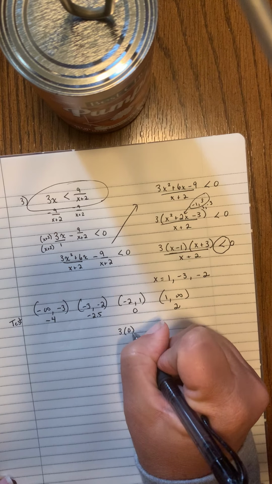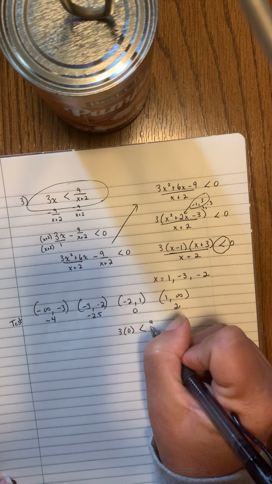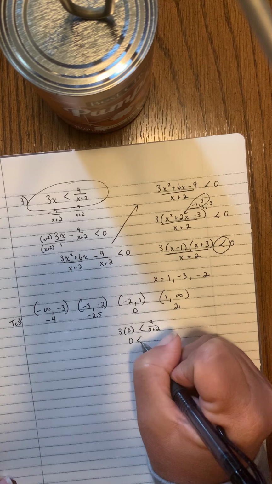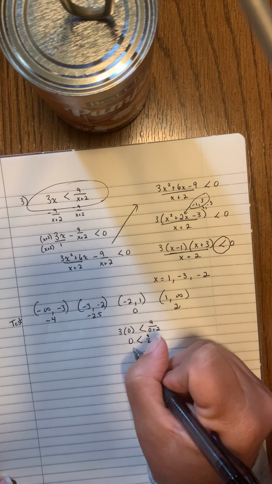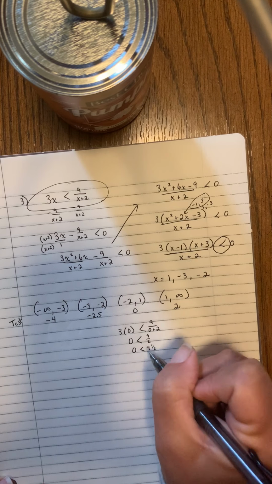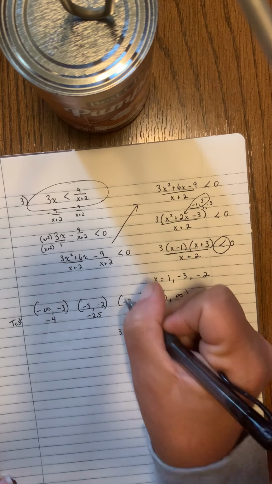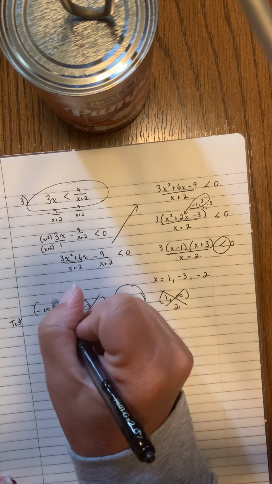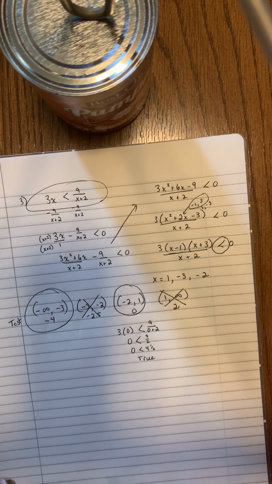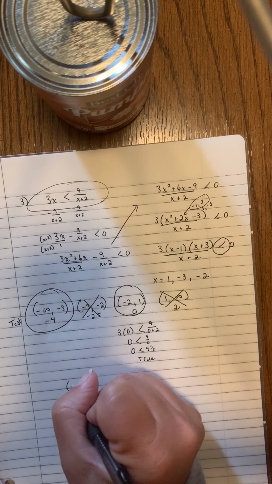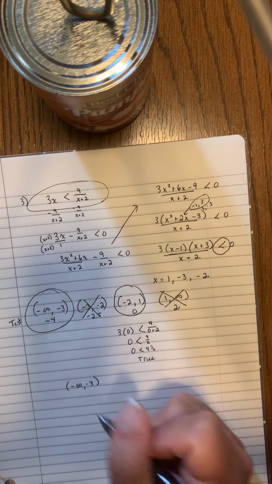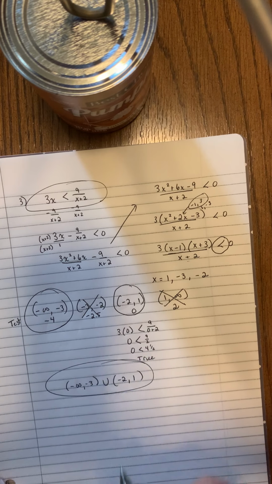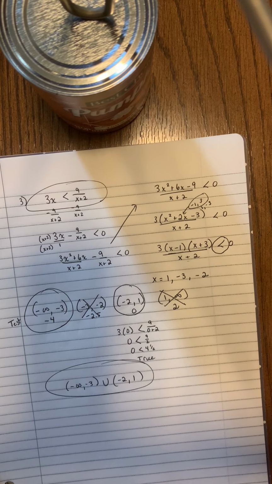So 3 times 0, is that less than 9 over 0 plus 2? Is 0 less than 9/2? Yes, that is true. So this one works. That means this is out, and this one's going to work. So your final answer is negative infinity to negative 3 union negative 2 to 1. What do you think about that?